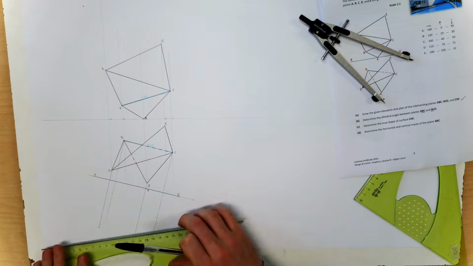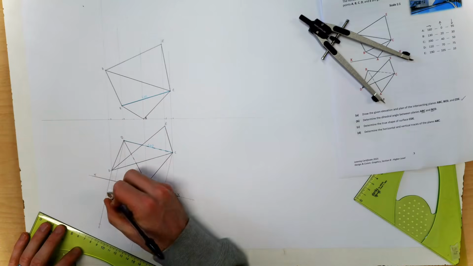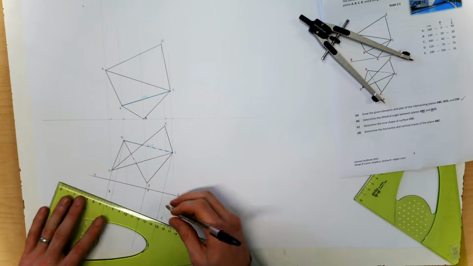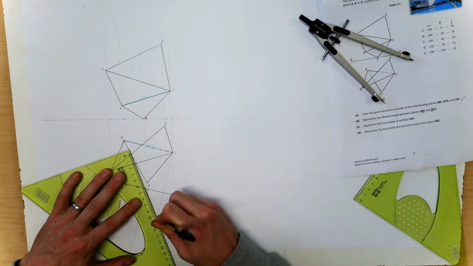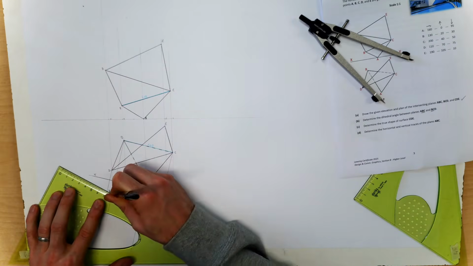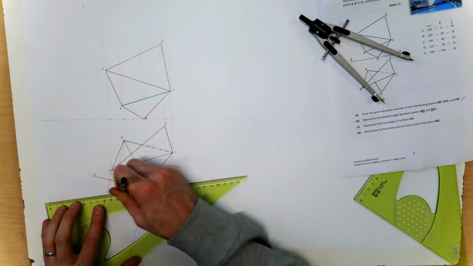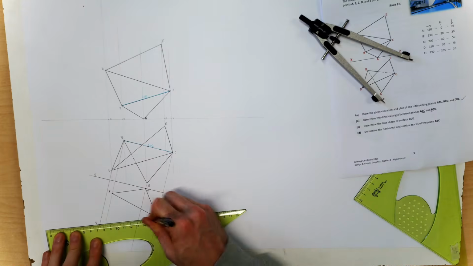Okay, so let's draw our planes. Sorry, that's C, that's B, and that's D. Okay, so we'll draw planes ABC and CBD.